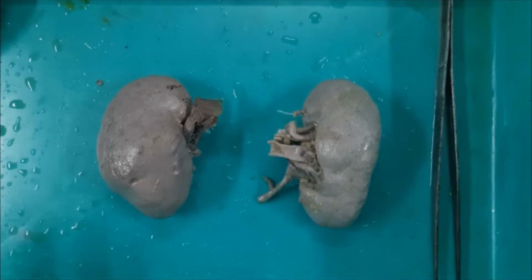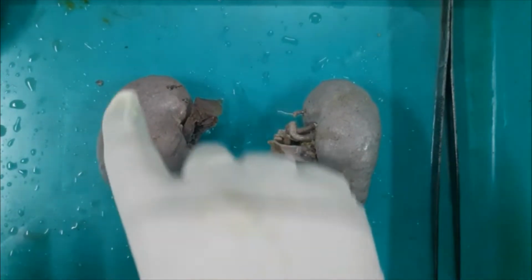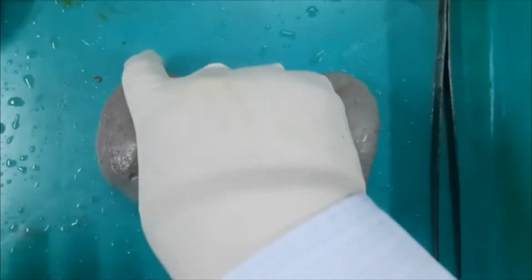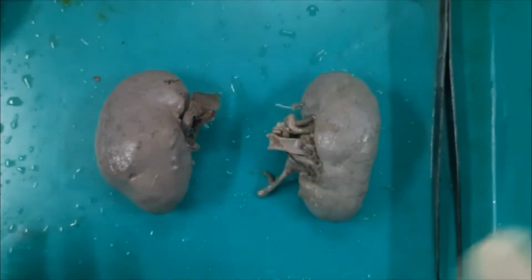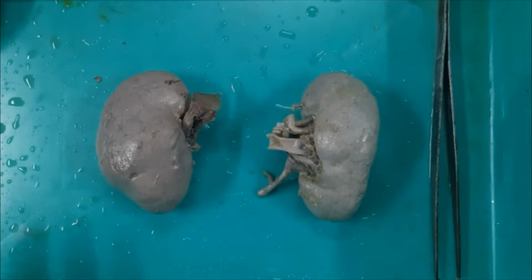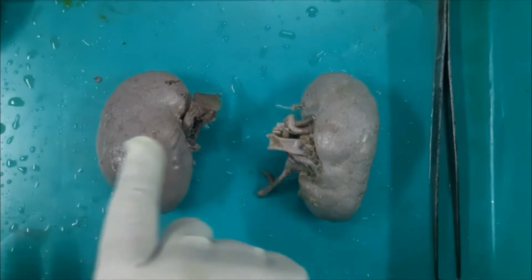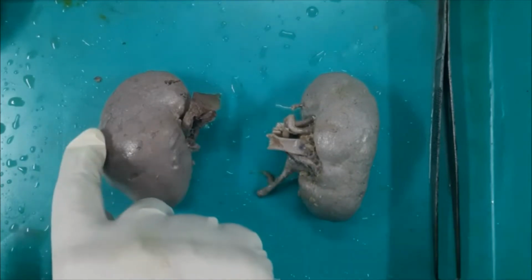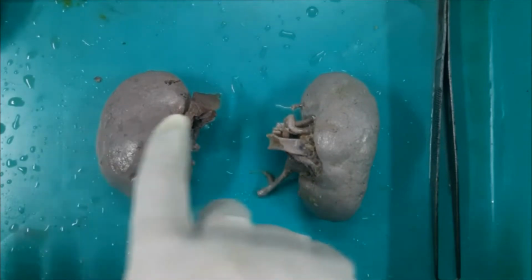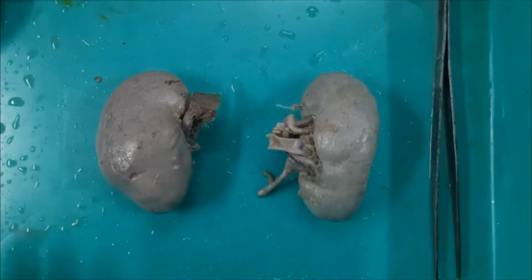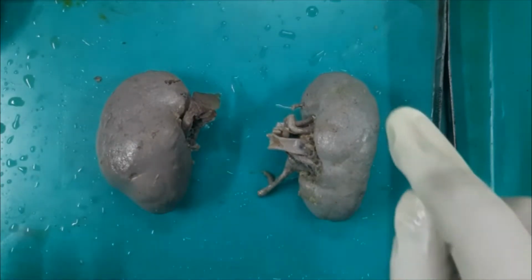The length of the kidney, from the upper end to the lower end, is around 11 to 12 centimeters, while its width or broadness, from the medial border to the lateral border, is around 6 centimeters.